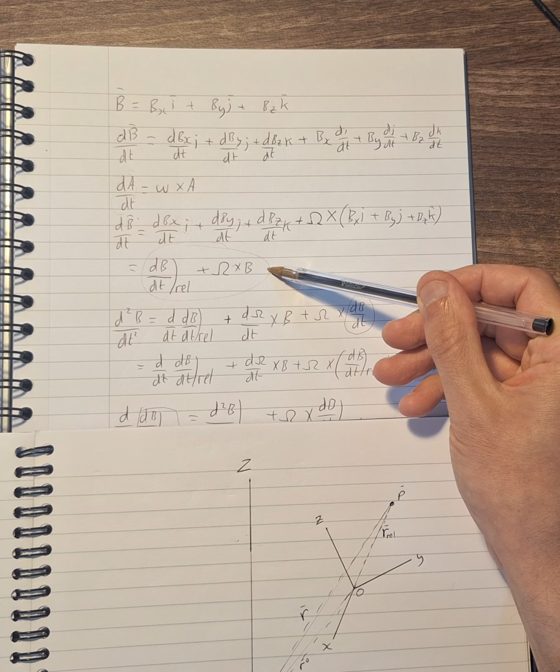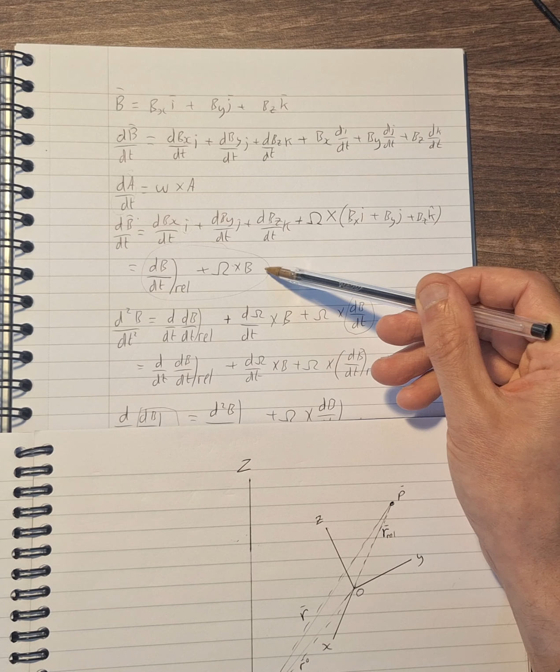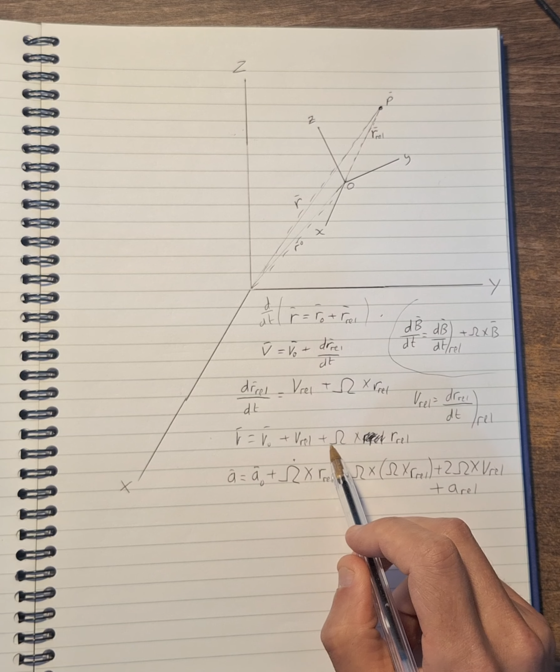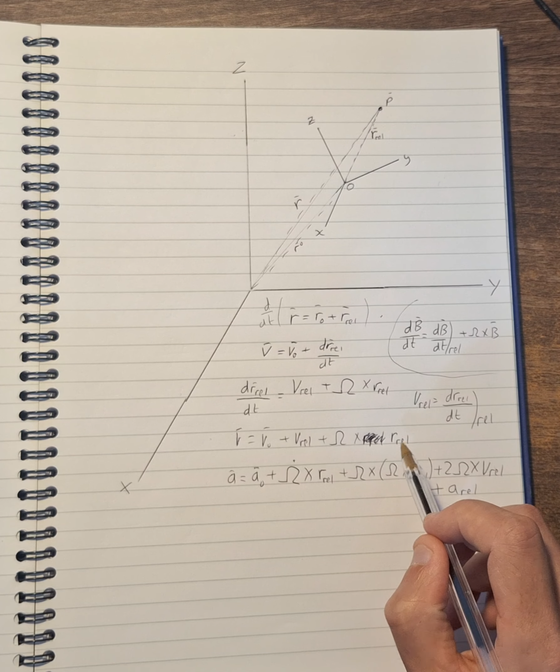So we're just putting in our relative vector in there. And this here ends up being the same as velocity relative. So then when you put that back into here, V equals V naught plus V relative plus angular velocity cross multiplied with the R relative.